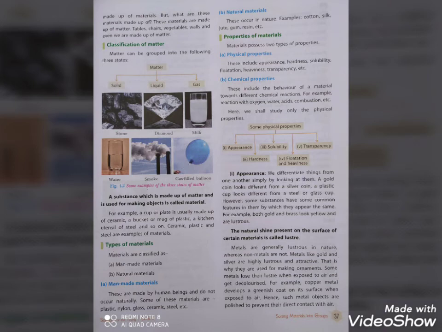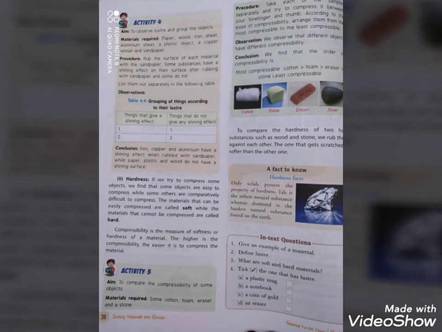The second property is hardness. If we try to compress some objects, we find that some objects are easy to compress and some are difficult to compress. The materials that can be easily compressed are called soft materials, and the materials that cannot be compressed are called hard materials. Examples of hard materials are eraser and stone, and soft materials are cotton and foam.